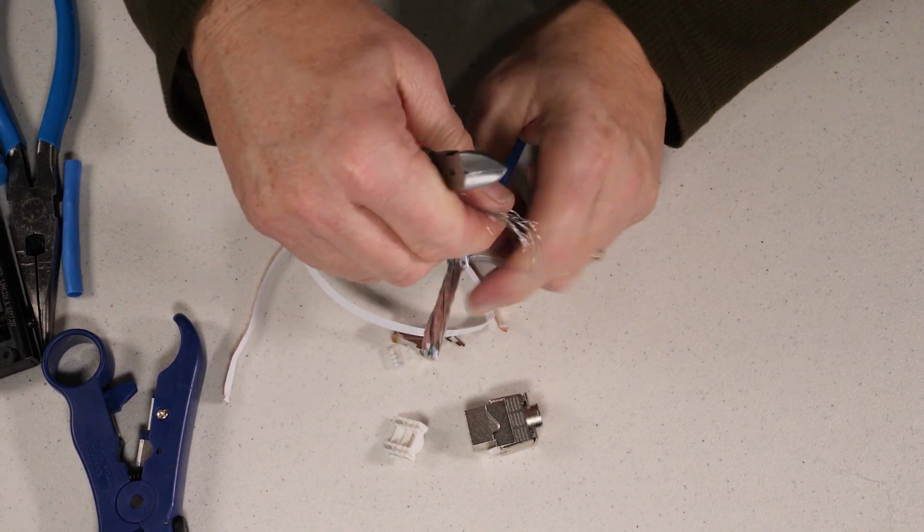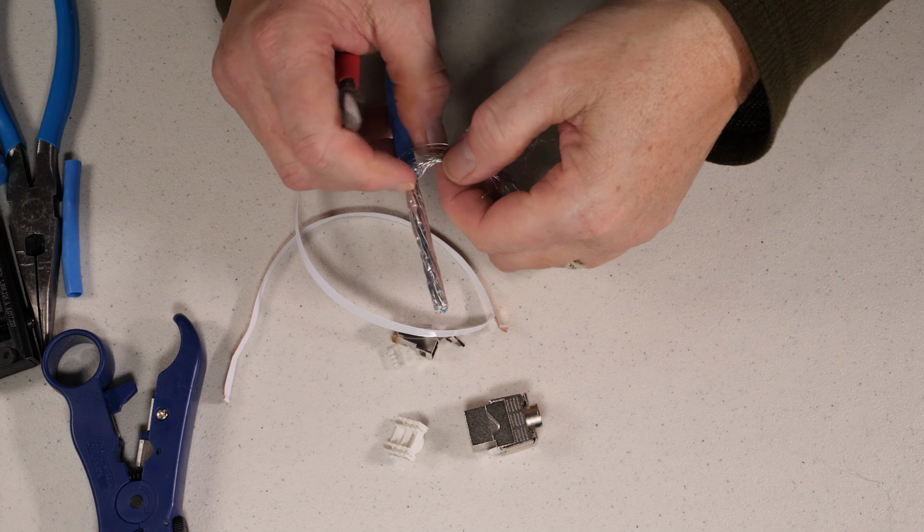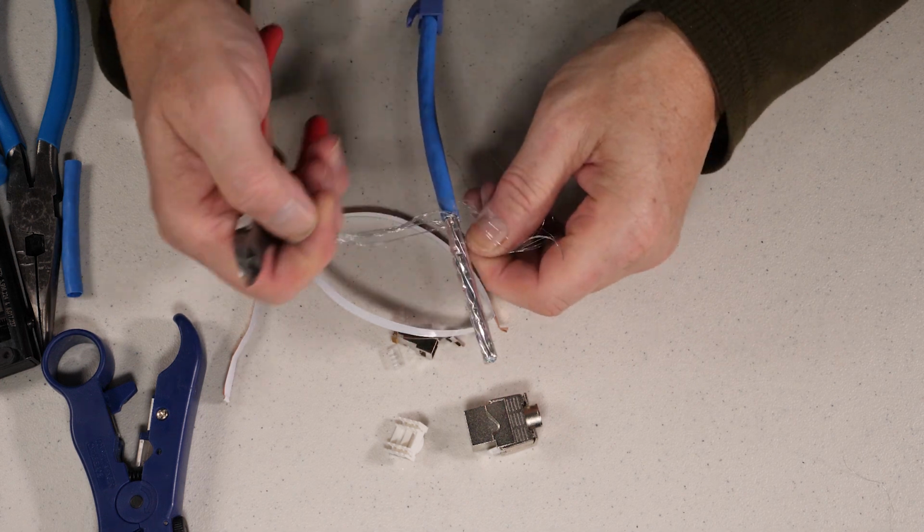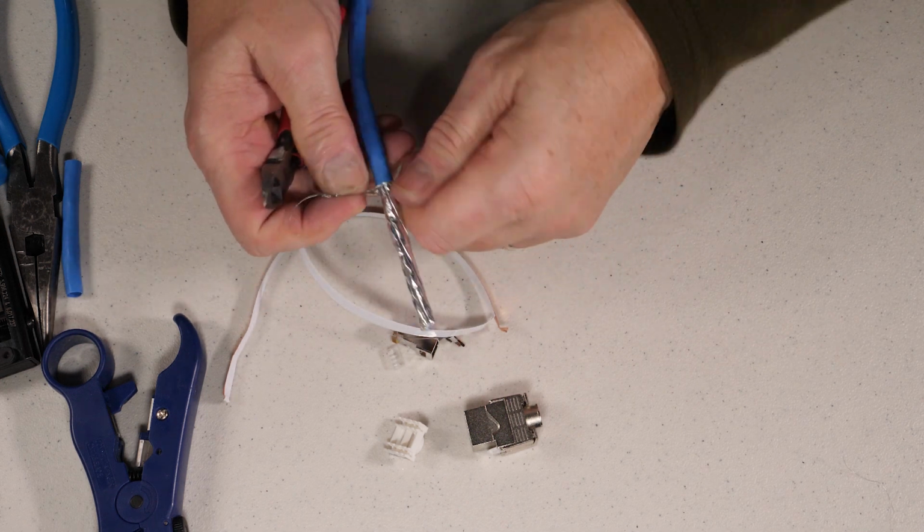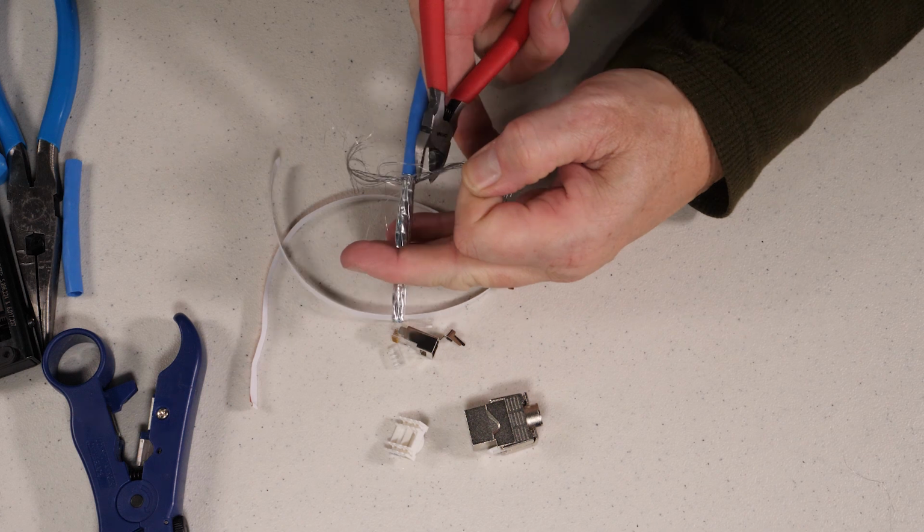So let's start by trimming this up. We're just going to separate this out here.